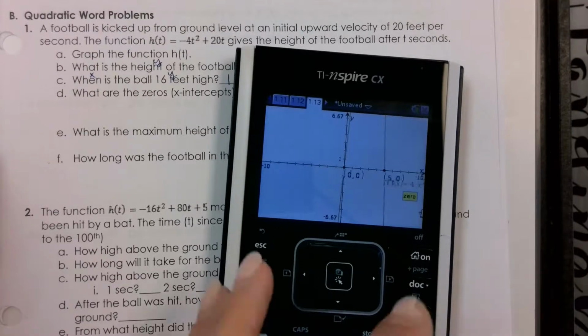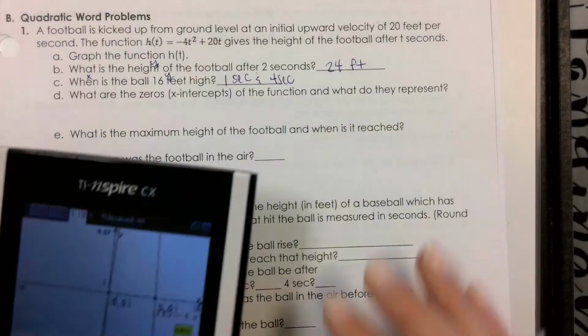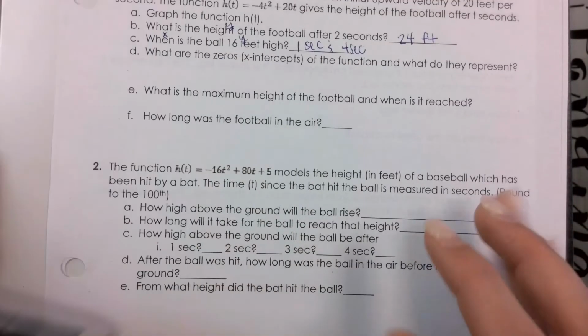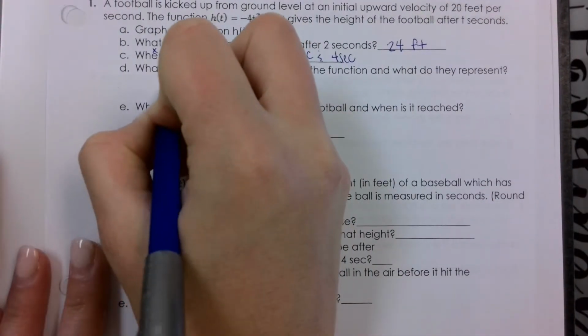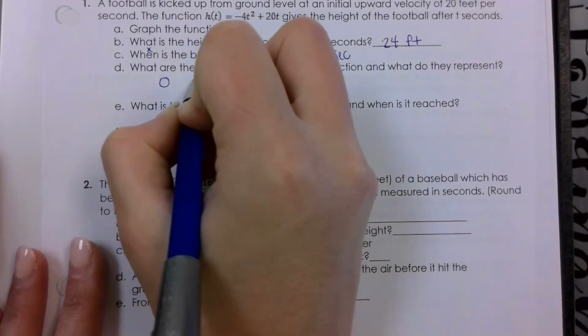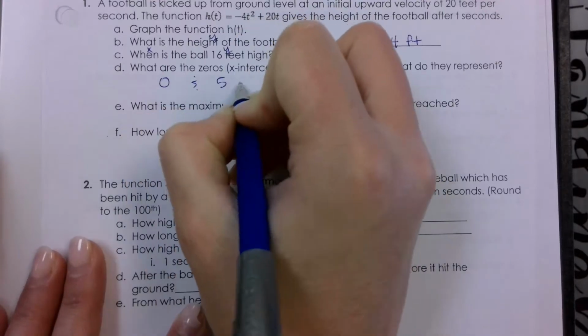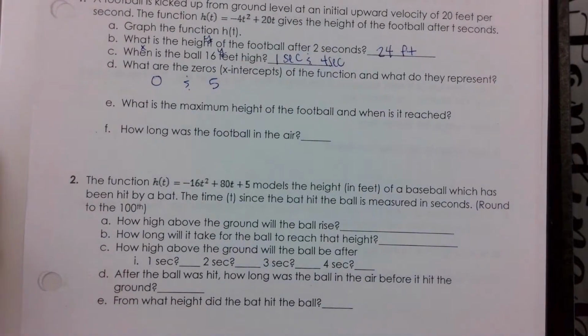Alright, so where do your zeros, your x-intercepts happen? So the zeros are at 0 and 5. What do they represent in this problem?